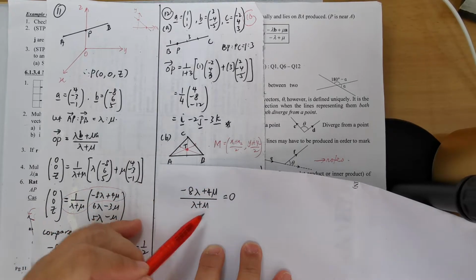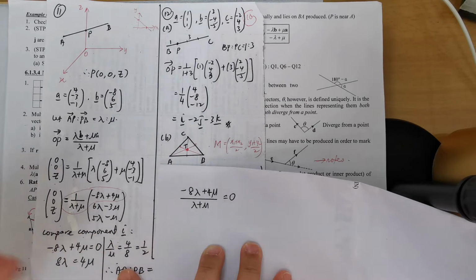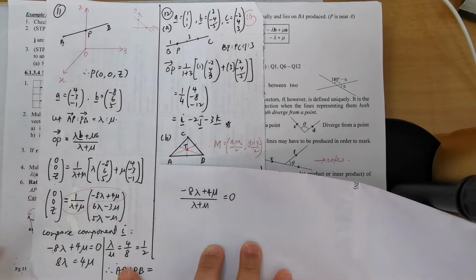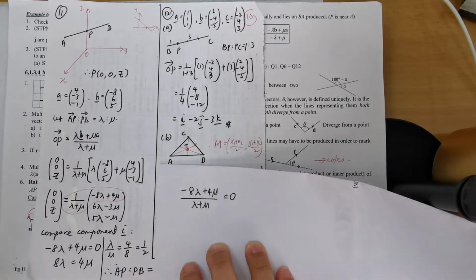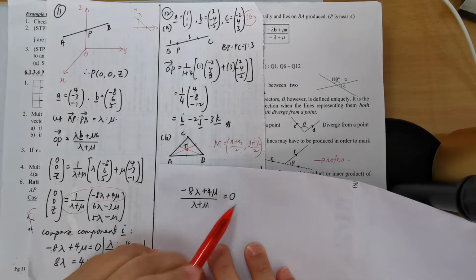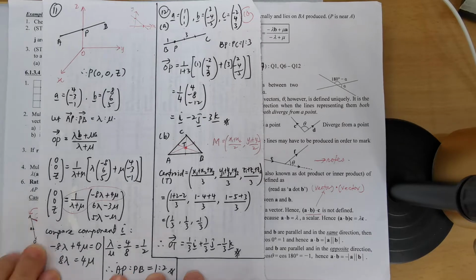If it is not 0, we have to consider it. But because here it is 0, when you shift it here it is 0, so you can get back this thing. But you must write it, because as I say, if this is not 0, then we have to consider it. So my answer is still correct.